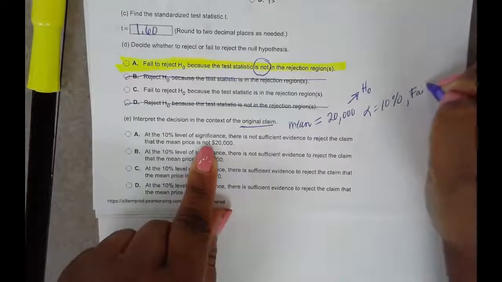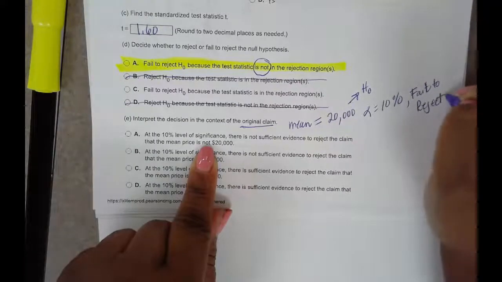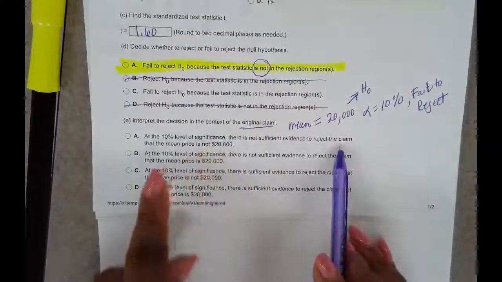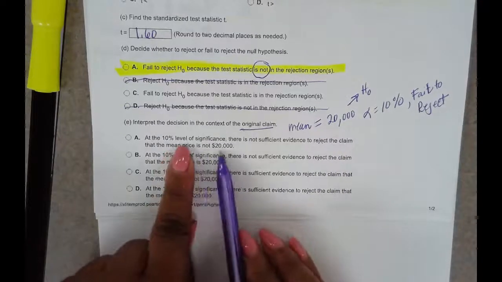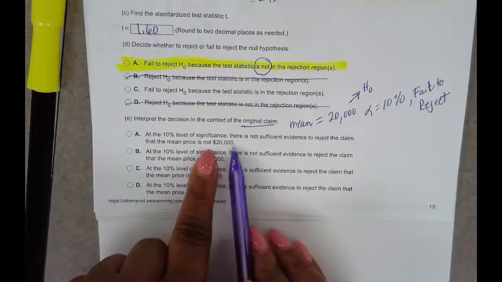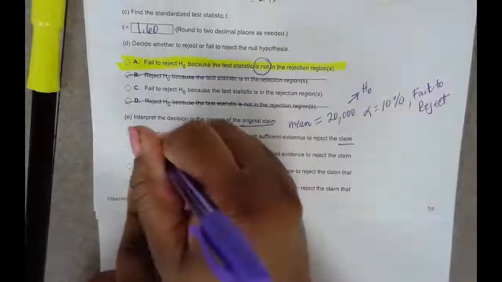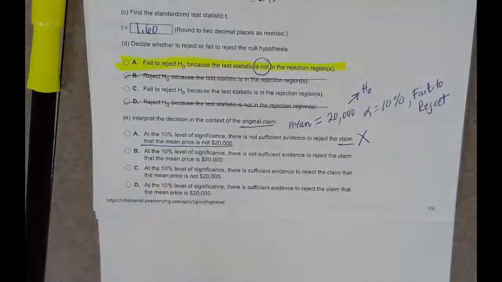Fail to reject. This portion is correct at 10%. But is this correct? No, it is not. The mean price is not $20,000. That's not the claim. The claim is wrong. So this is out.